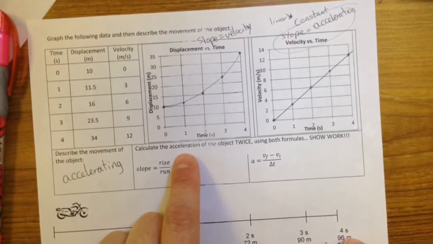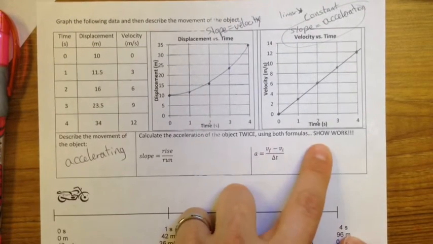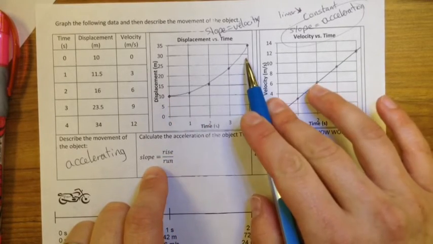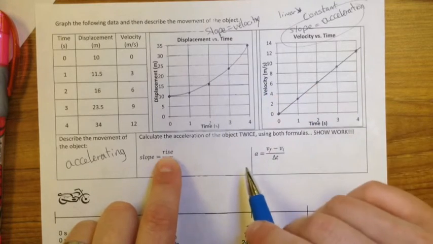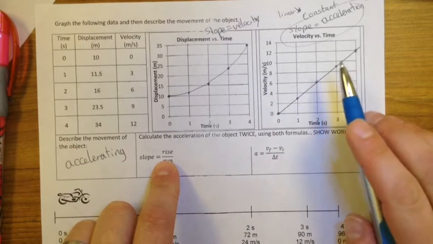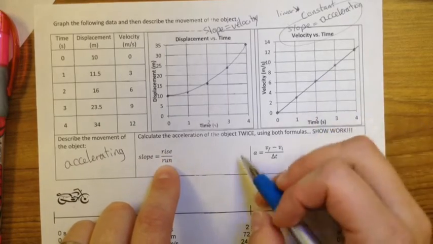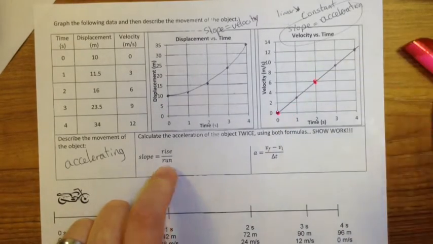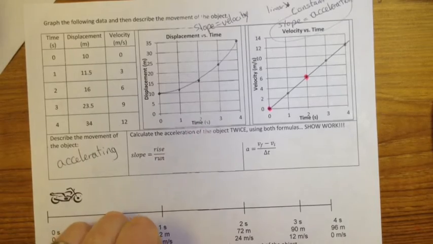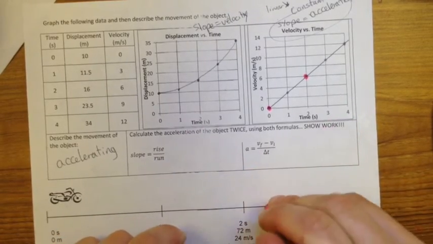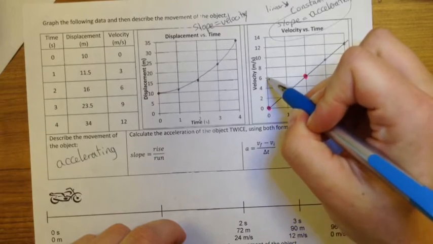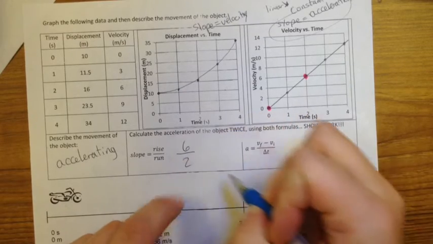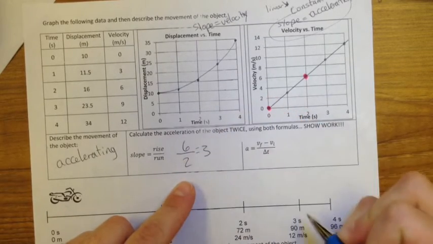So, calculate the acceleration of the object twice using both these formulas to show your work. So, if I want to calculate a slope, this slope is constantly changing. So can I calculate that slope? Not using rise over run, but this is a single slope. So we're going to use this graph to calculate the slope, rise over run. So rise, let's pick a point. I'm going to say we're going to pick that point and that point. So for the rise, how much do I rise? How much do I go up on the y-axis? We go up 6. The rise is 6. How far am I going to run? 2. 6 divided by 2 is 3.